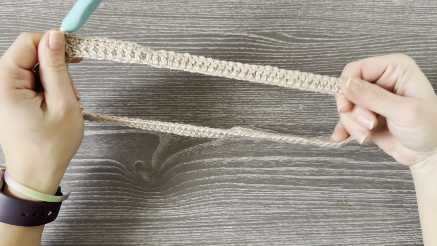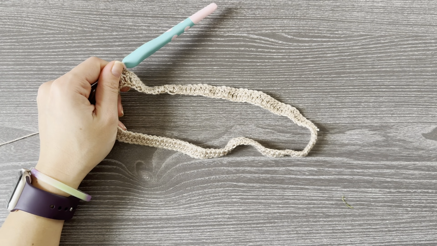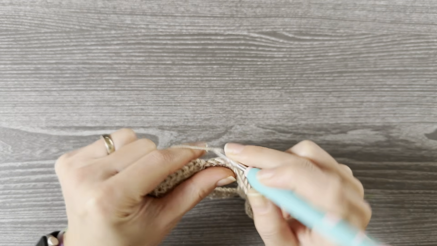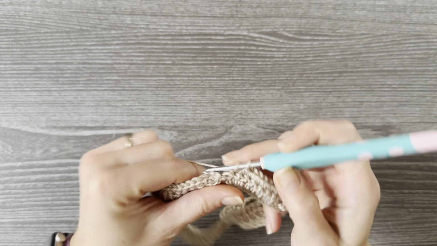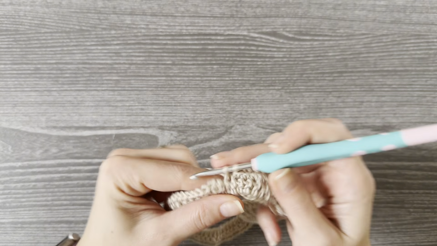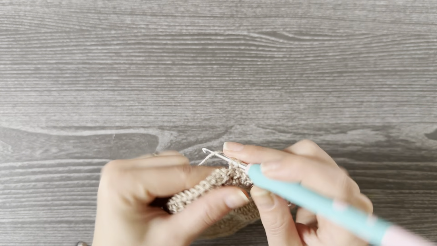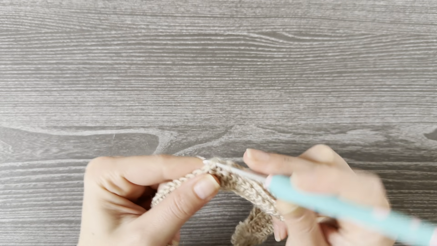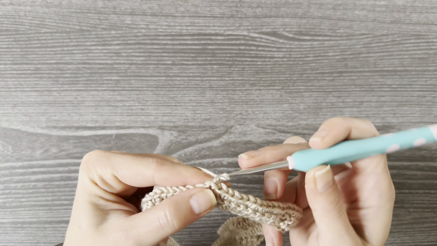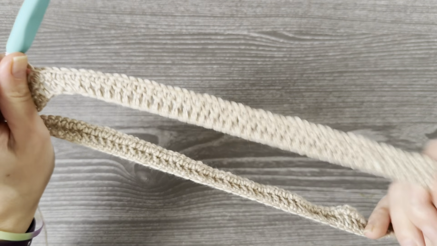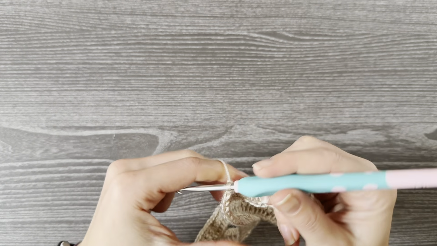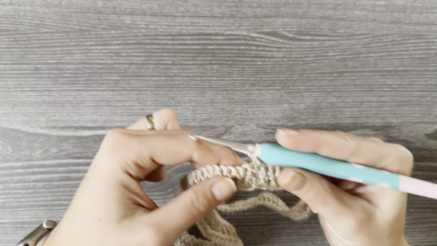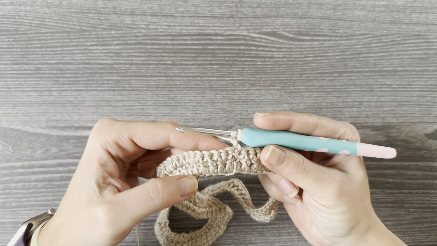And repeating to the end of the round. Okay, I have three stitches left at the end of the row, and I will do 1 single crochet into the next 2 and 2 single crochet into the last one. Let's slip stitch into the first single crochet, chain 2 and turn. So now we have the first increase round, and now we will start with the cables.